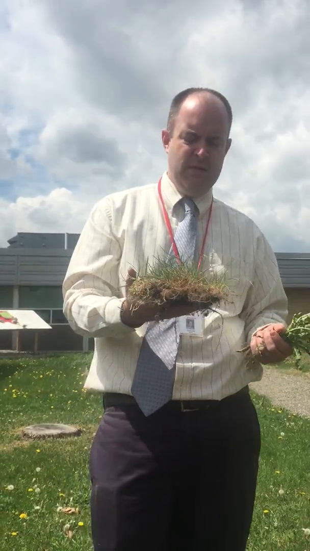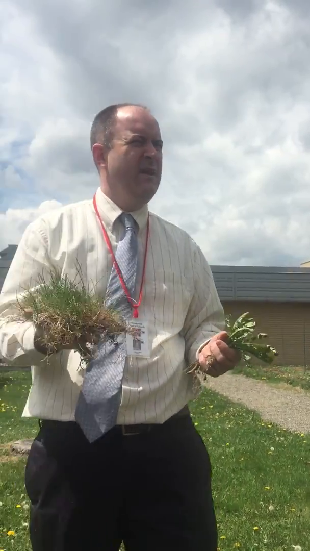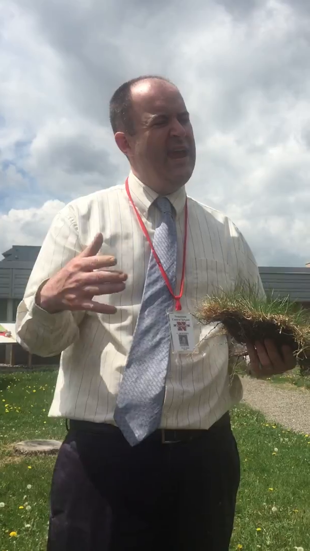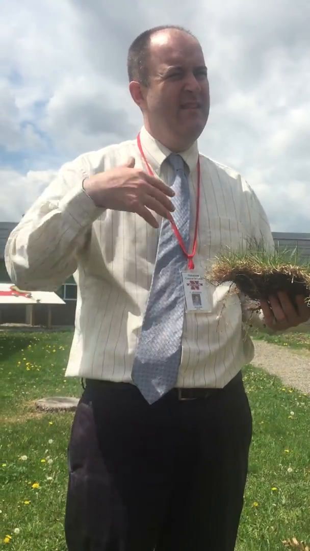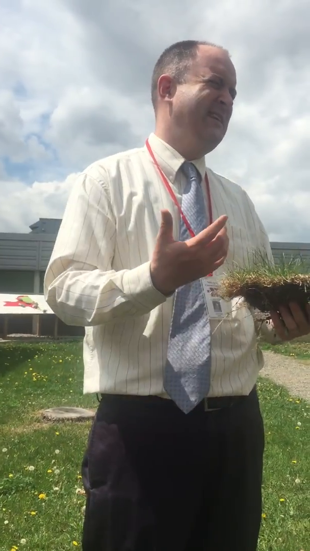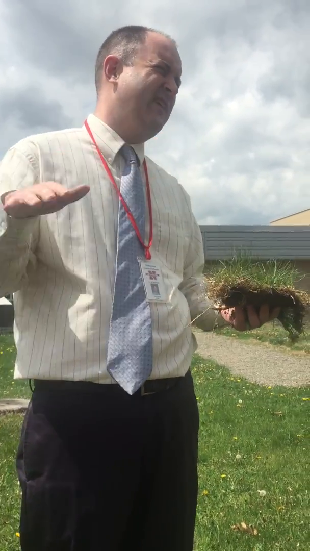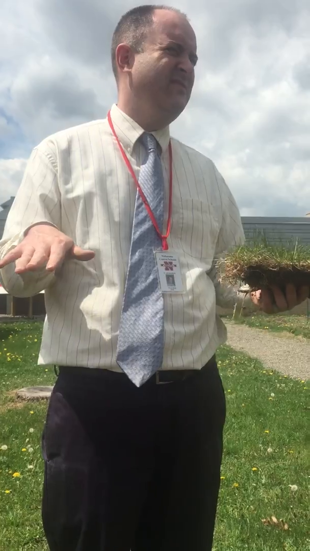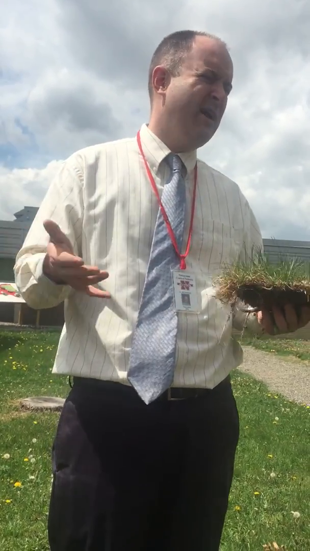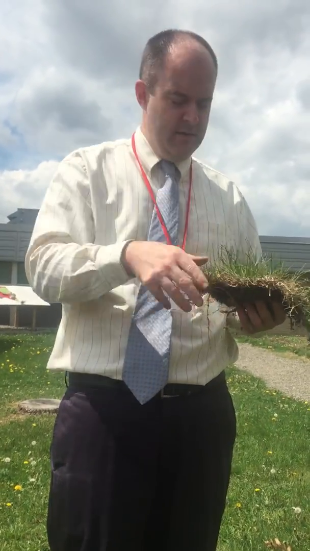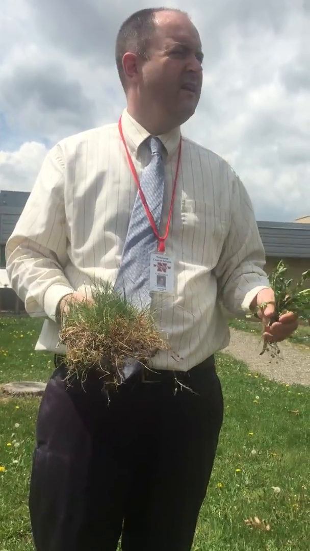So a lot of times we put down crabgrass control. So what you do is it grows annually, produces seeds. They overwinter, and it grows from seed. So what we do is, if you don't want crabgrass, you put down crabgrass preventer, which is basically an anti-germinator of the crabgrass, and then you don't get crabgrass. So, any other questions?